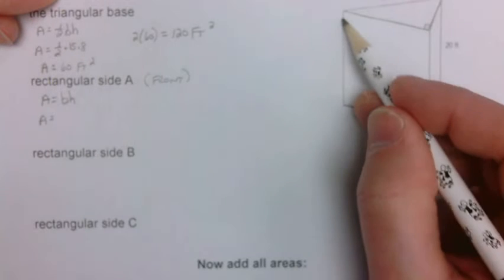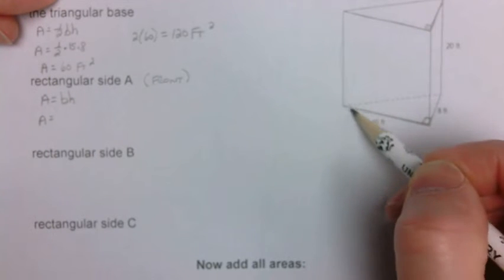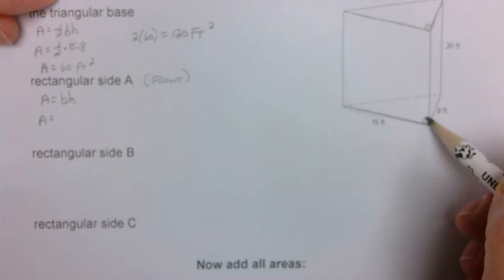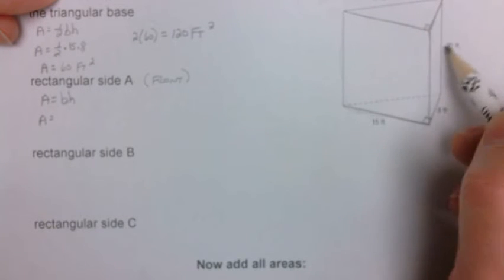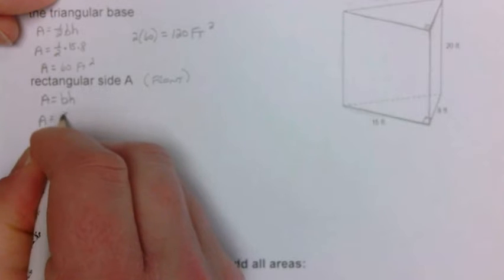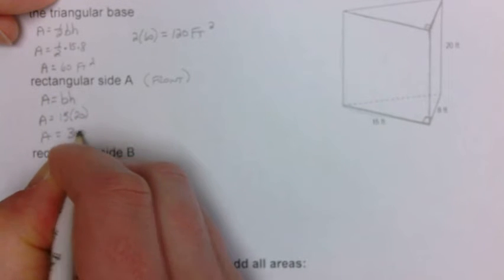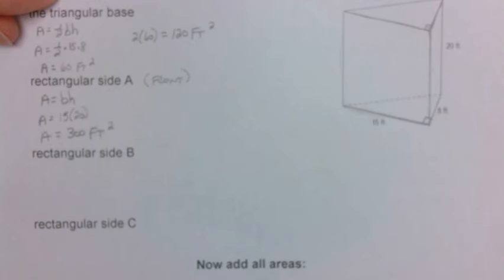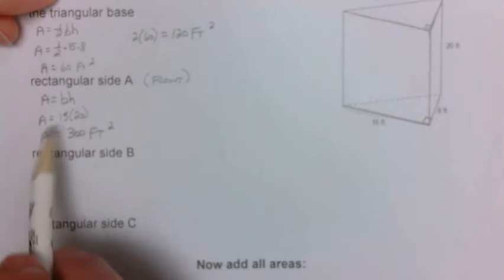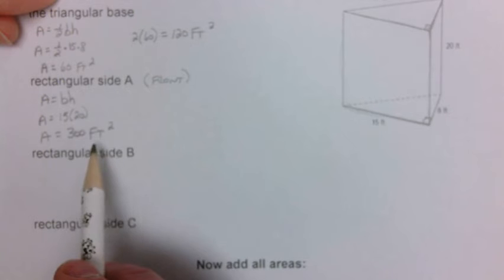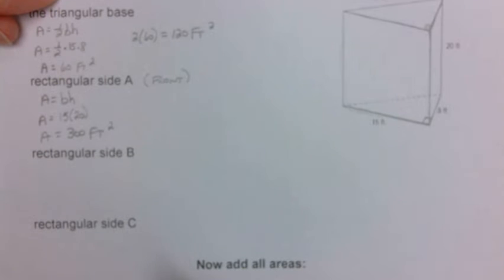And now if I trace this front face, its dimensions, well, I see down here, it's 15 feet by this height, and the height is the same as the height here, which is 20 feet. So I'm going to do 15 times 20, which equals 300 square feet for the area. Now, this rectangle is the only rectangle with that area, so I'm not going to have to double it or do anything else with it. I'm done with that rectangle.